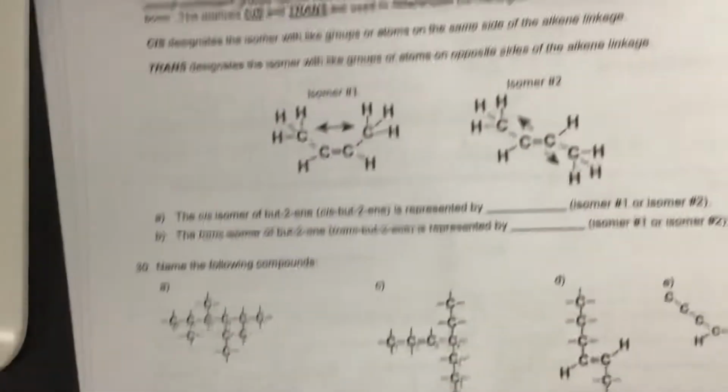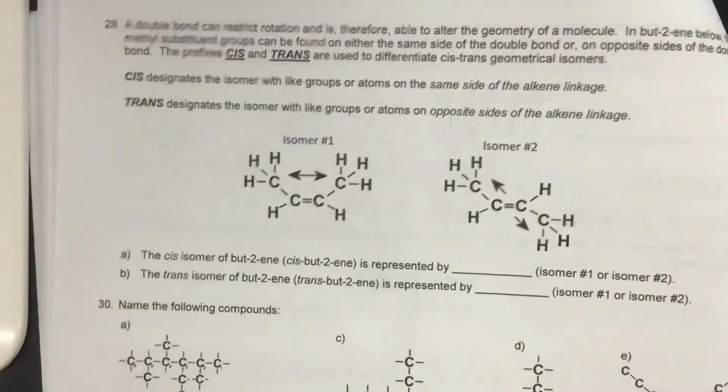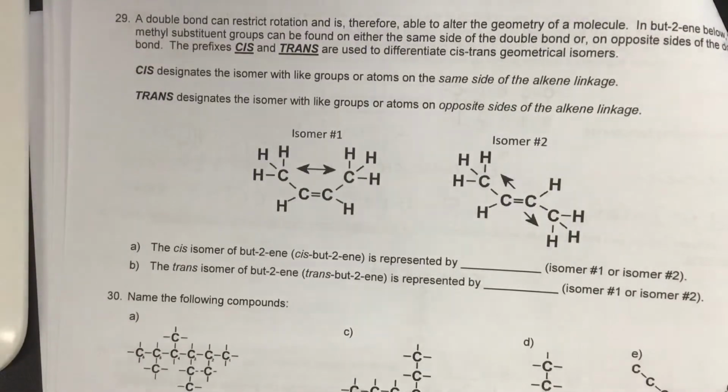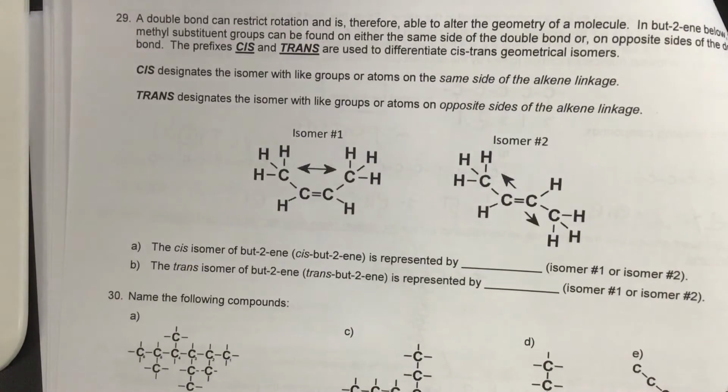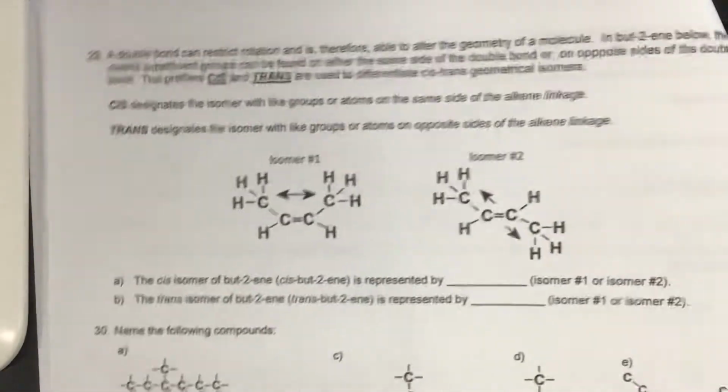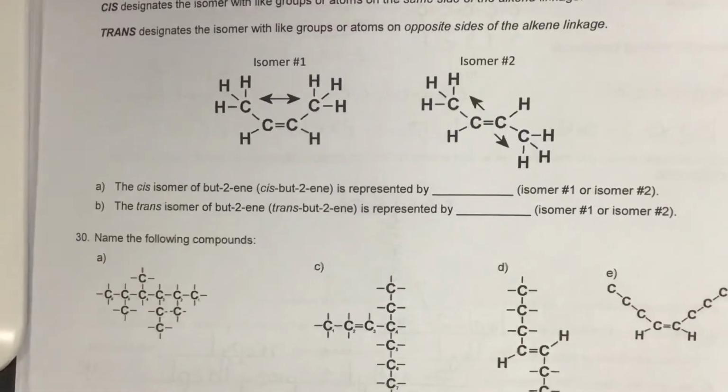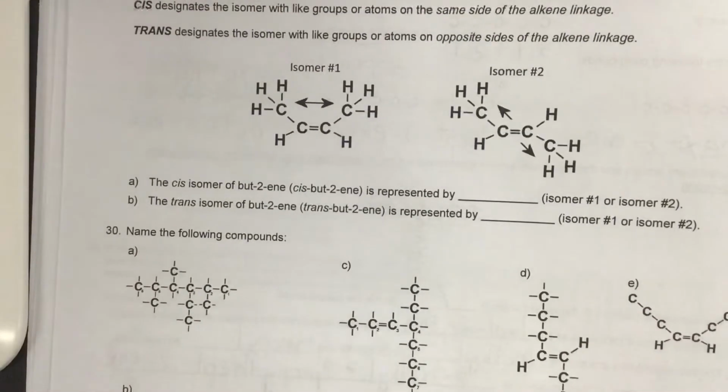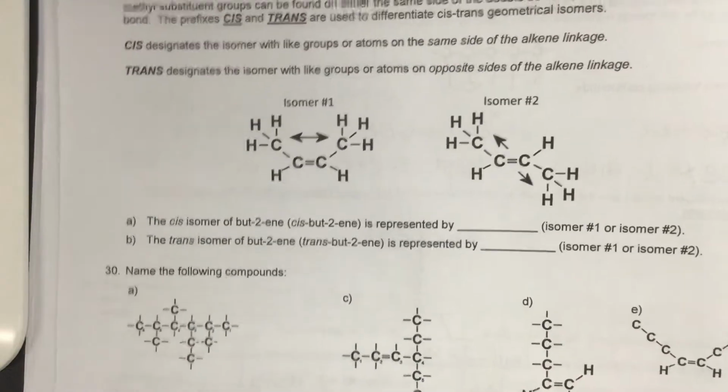Okay. You need to pause and think about it at the end. We'll have to get the models out to show you that this can happen.